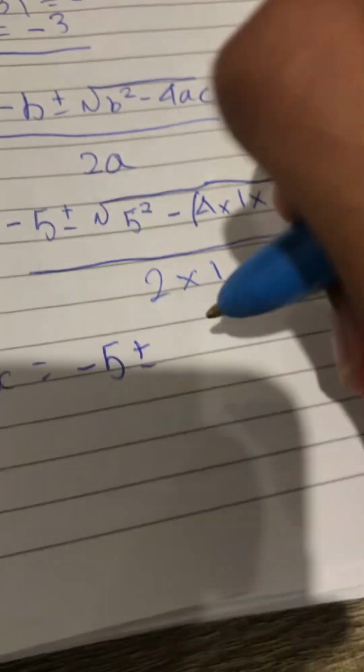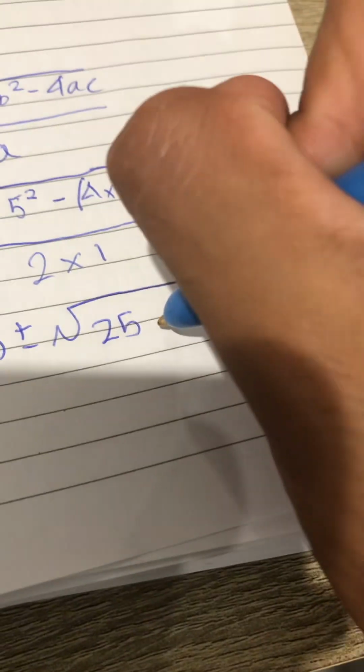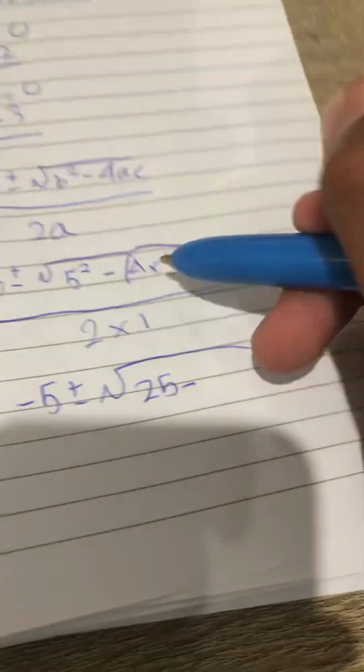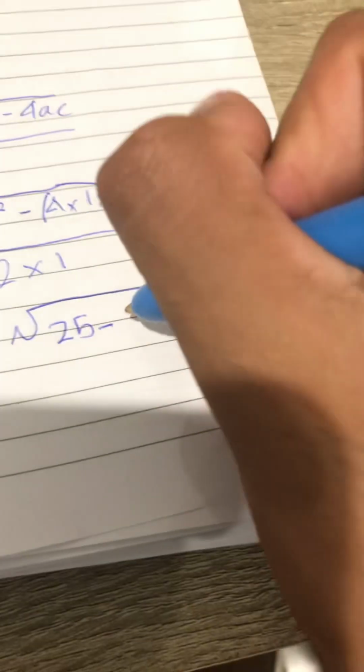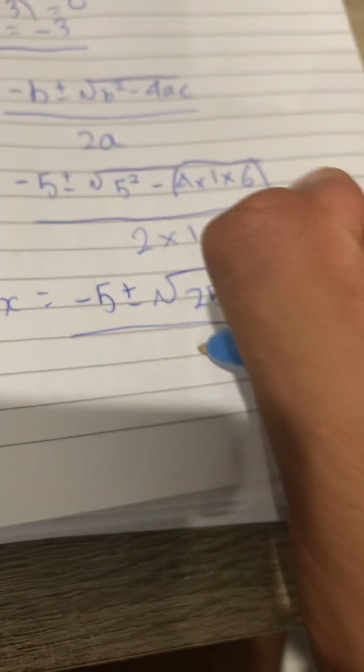So that means x is equal to minus 5 plus minus root 25, which is 5 squared, minus, what is 4 times 1 times 6? It is 24, all over, obviously, 2.